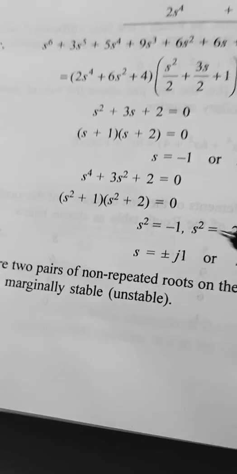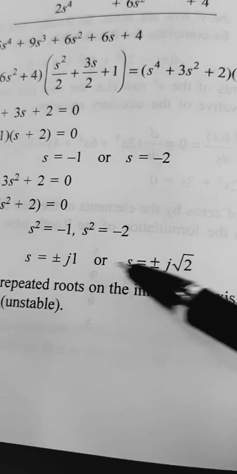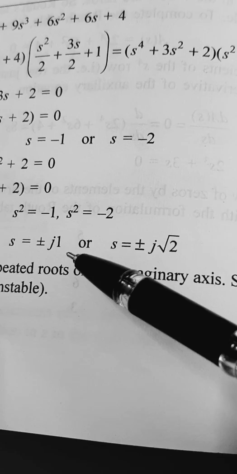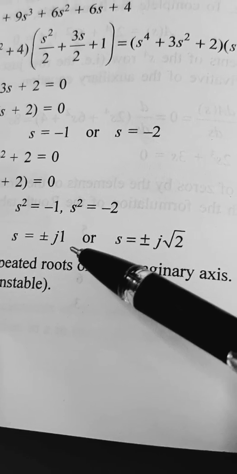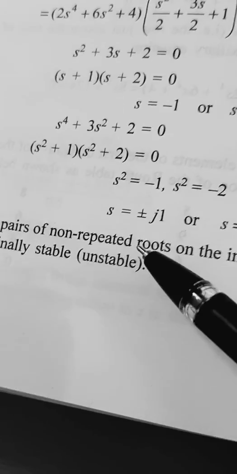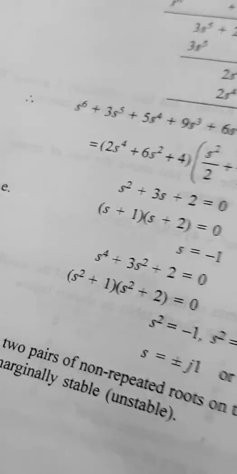Once more I tell that here you are getting two conjugate pairs of roots on the imaginary axis. That is, there are two pairs of non-repeated roots on the imaginary axis. So the system oscillates and the system is marginally stable.